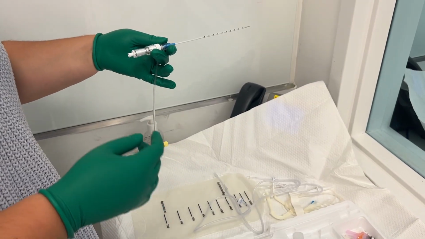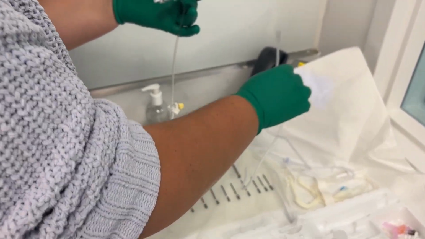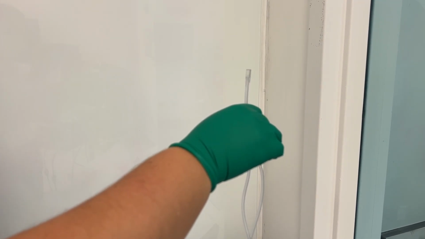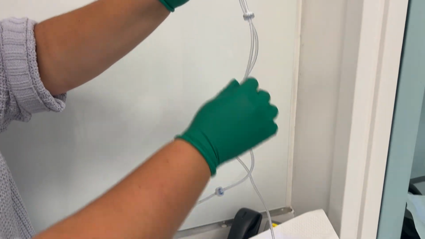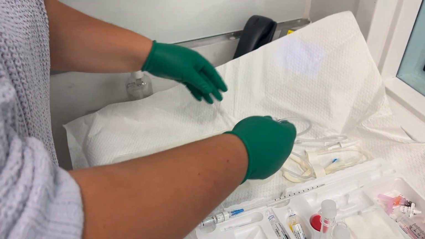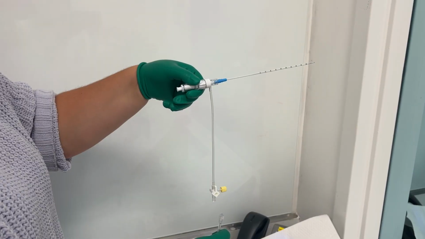Now we'll talk about the setup for therapeutic paracentesis. First, you'll notice this tubing has several pieces to it. The head, the longer tail, and the shorter tail. The shorter tail attaches to the stopcock.